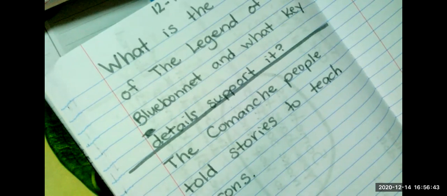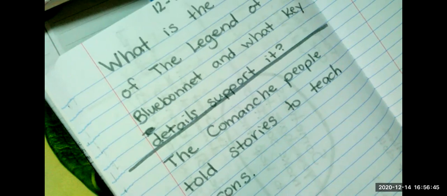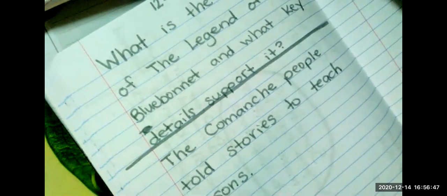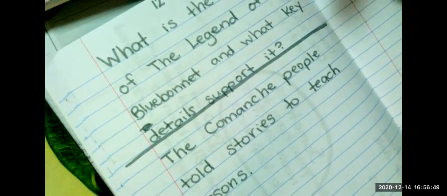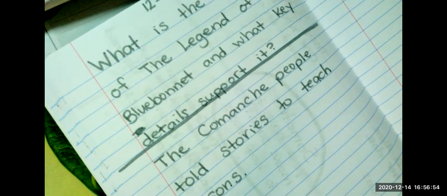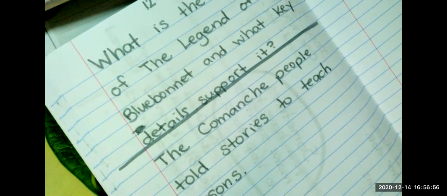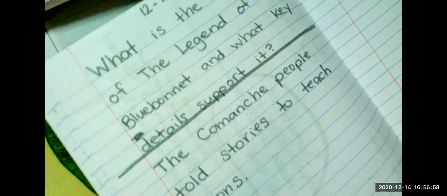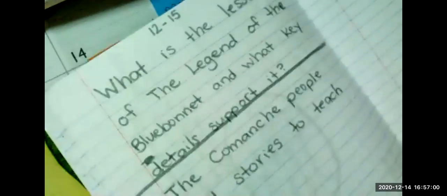But now I want to narrow down my focus from just them telling stories. Which story have we been learning about? Yeah, we have been learning about the legend of the Blue Bonnet.